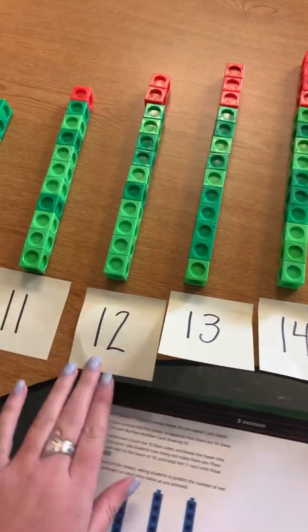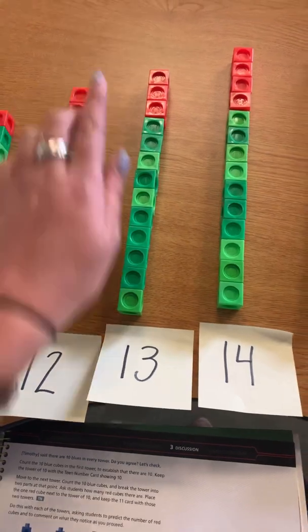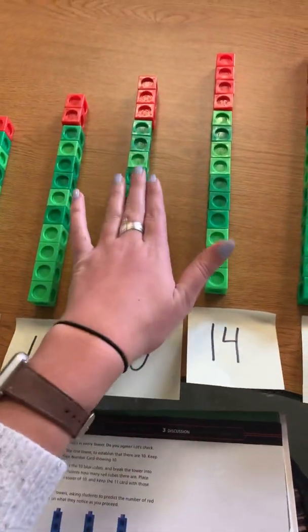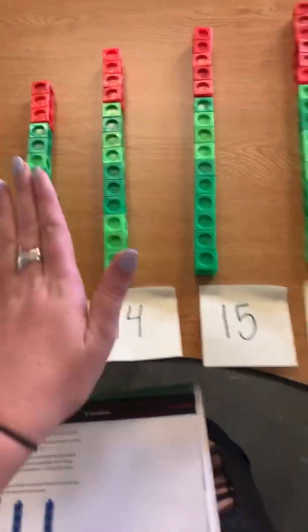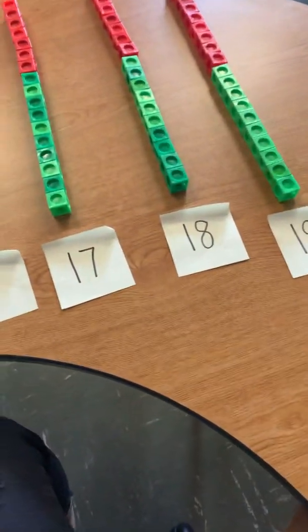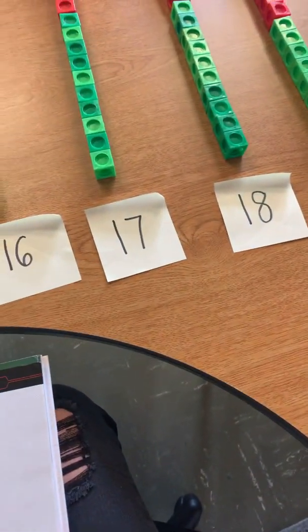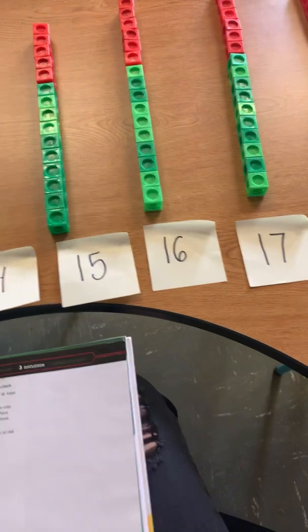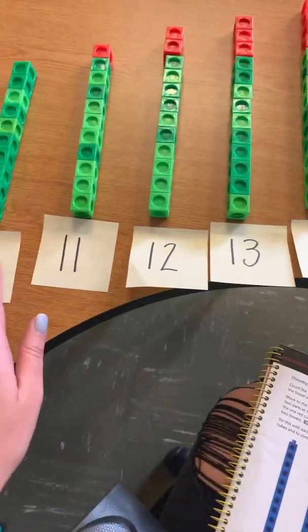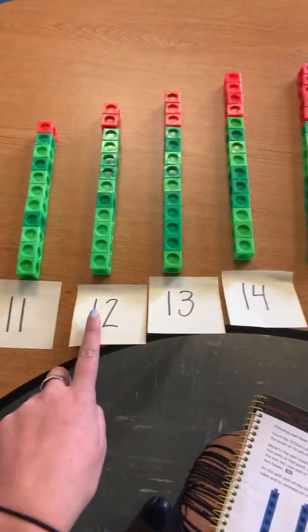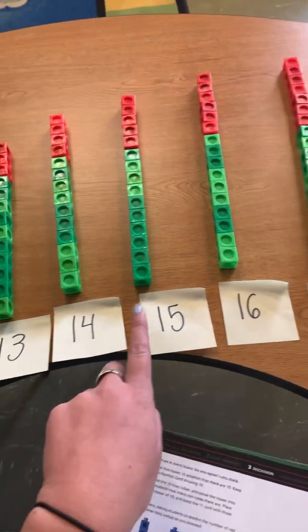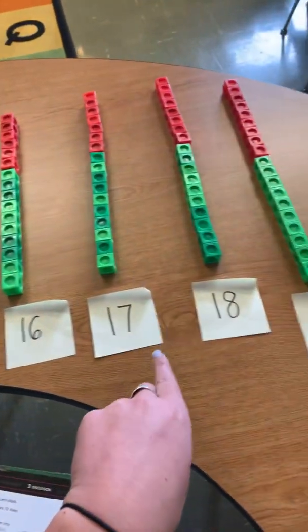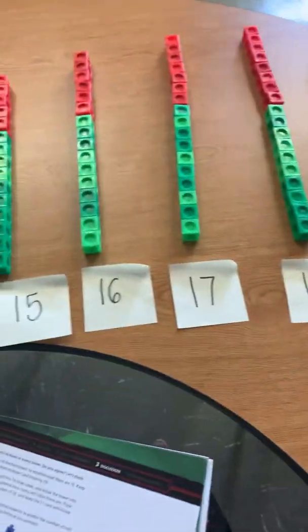This 12 is a 10 and 2 ones. This 13 is 10 and 3 ones. And it goes up and up and up, and it gets greater each time. Also, you might notice these teen numbers go in the order like we count. So we say 10, 11, 12, 13, 14, 15, 16, 17, 18, 19.